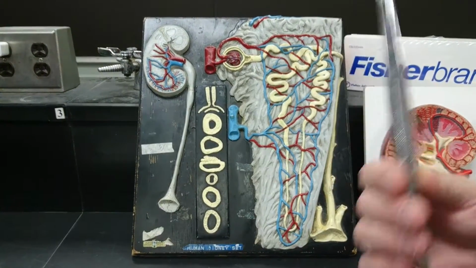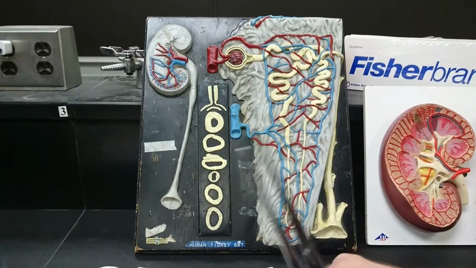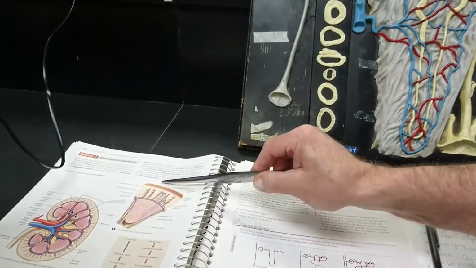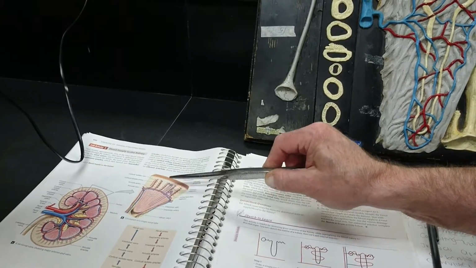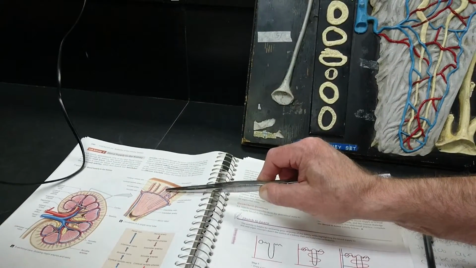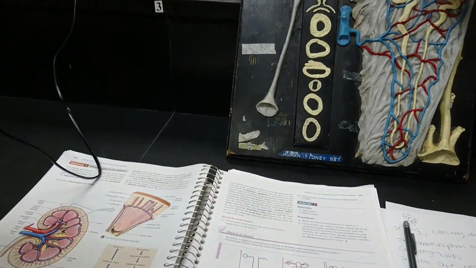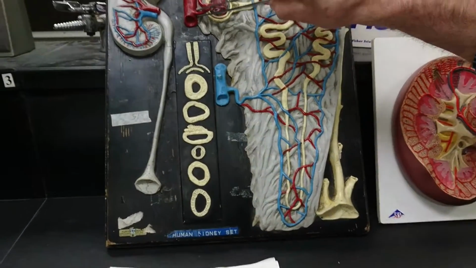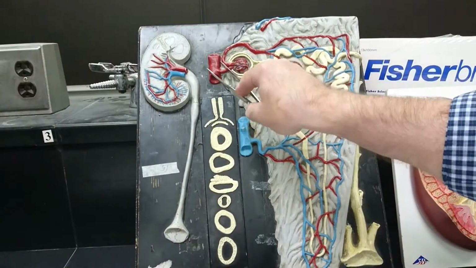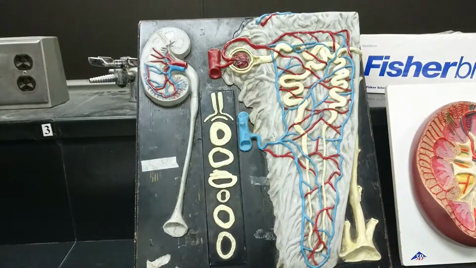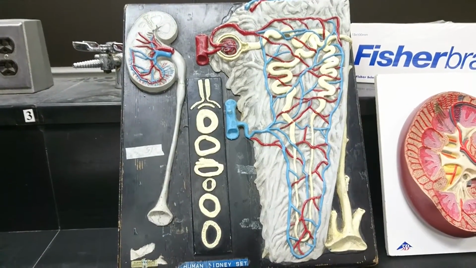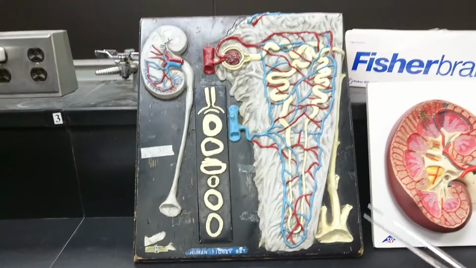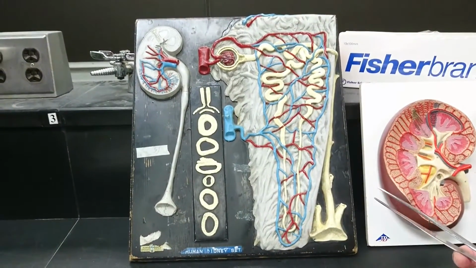Guys, let me repeat again. Here we have cortical radiate arteries, and from each we have the beginning of afferent arteriole, which will bring blood into many glomeruli. This is afferent arteriole. What is this? This is cortical radiate artery. This is piece of cortical radiate artery. Okay.